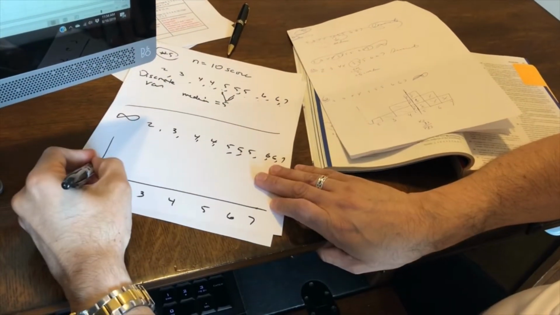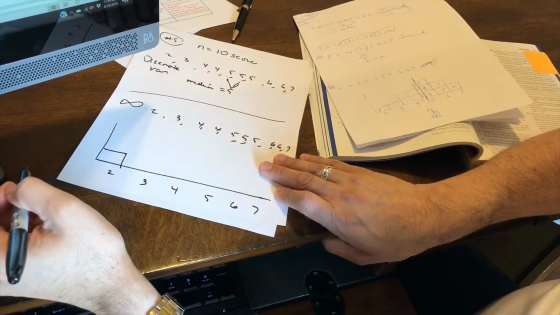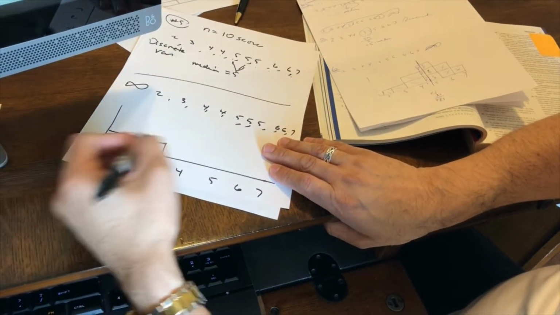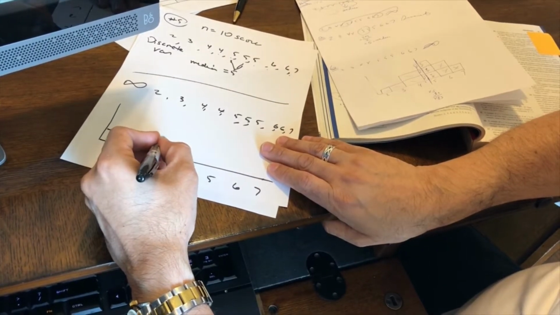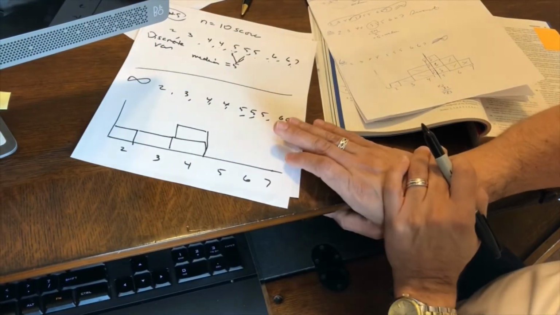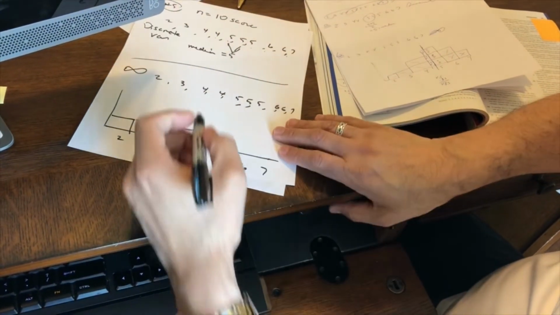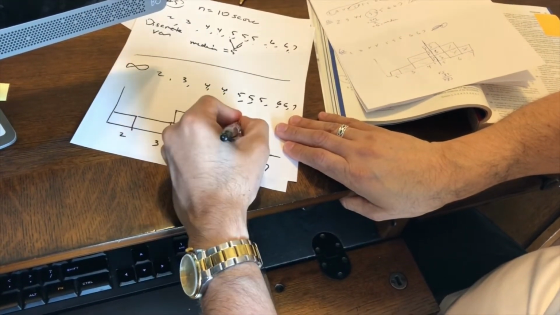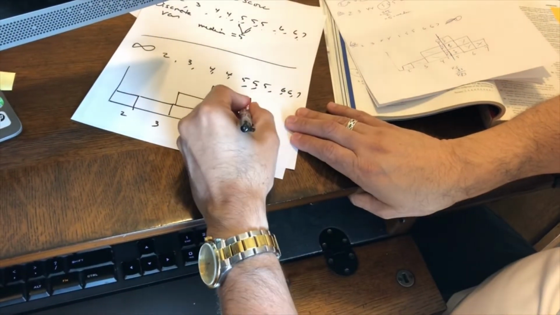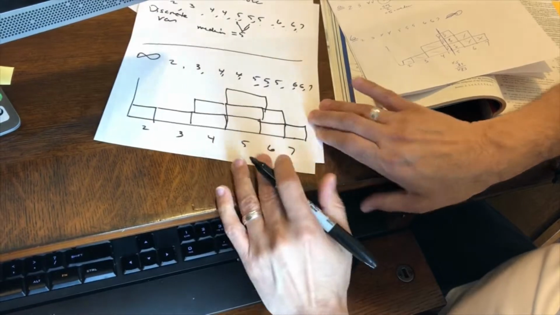And how many 2s do you have? Well, here's a little box that represents 1 of 2, right? You have 1, 3, right here. You have a 4 and another 4. You have 2 4s. You have to do it in boxes. That's the way the book shows it. How many 5s do you have? You have 3 5s. You have 2 6s, and then a 7.